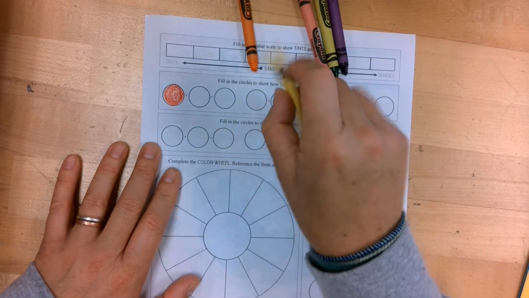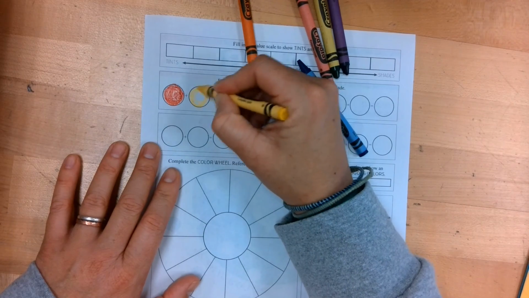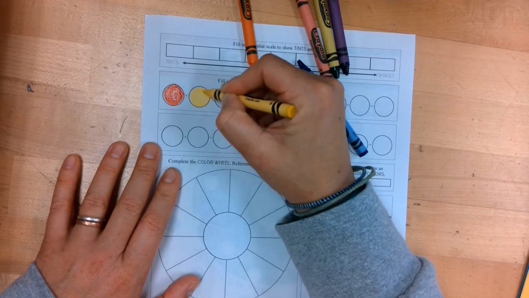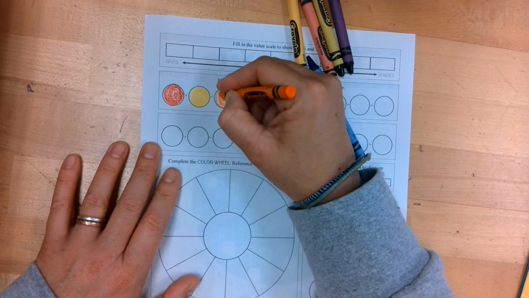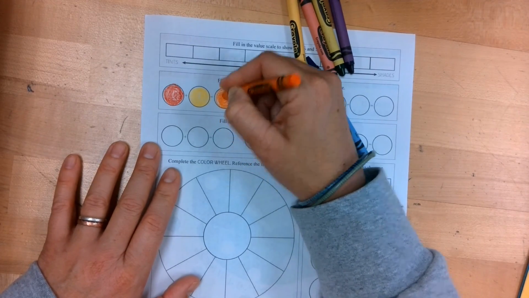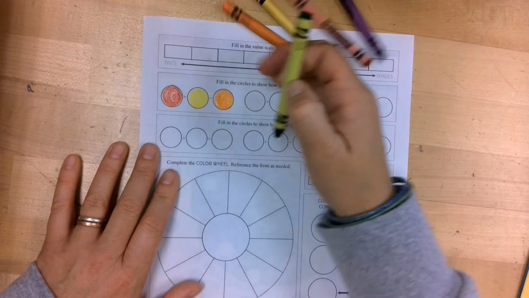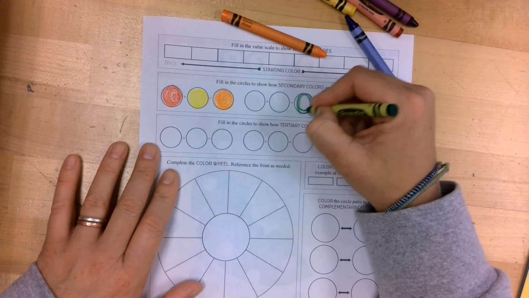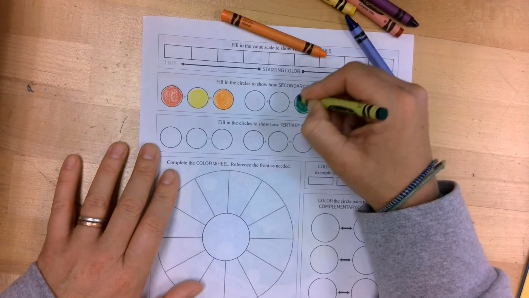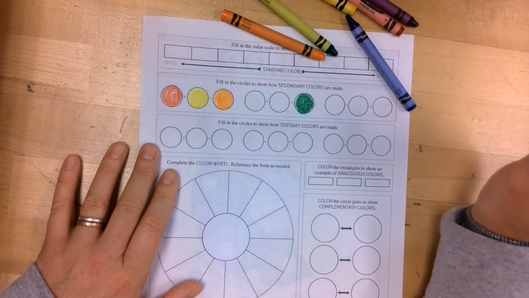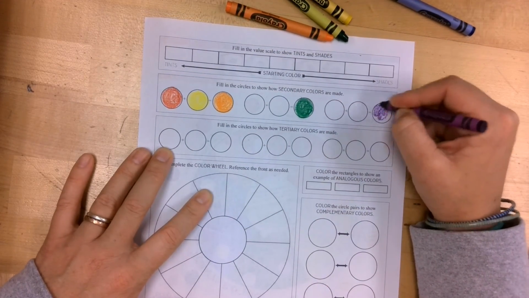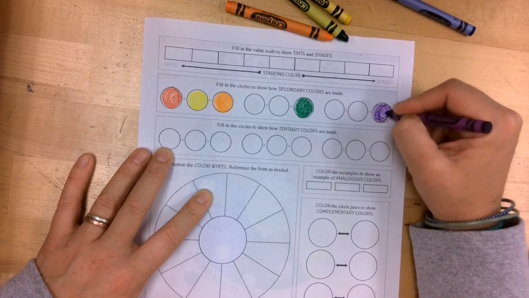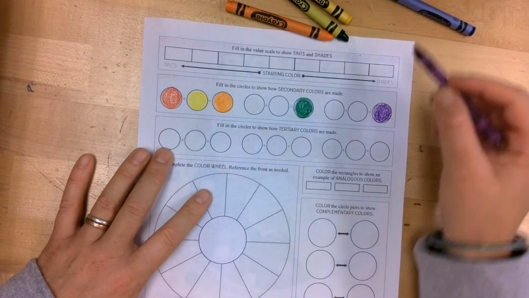Red plus yellow equals orange. Go down the page to complete it so that you're making some color math. And the answer will be the secondary colors.